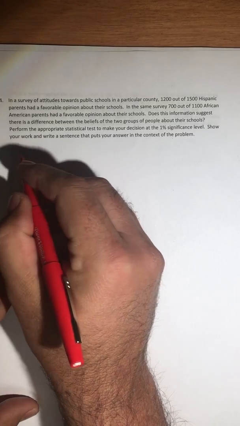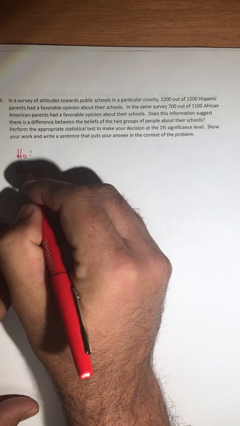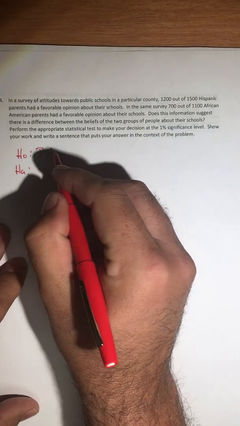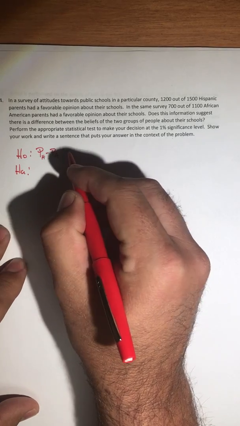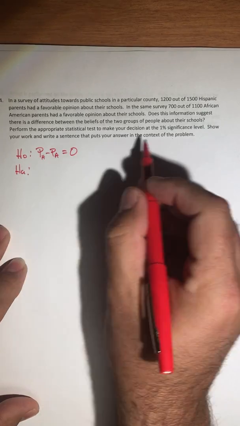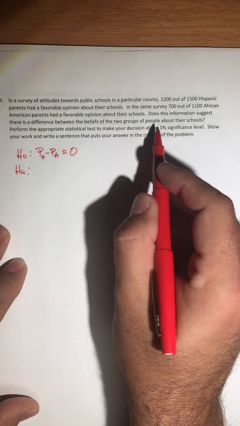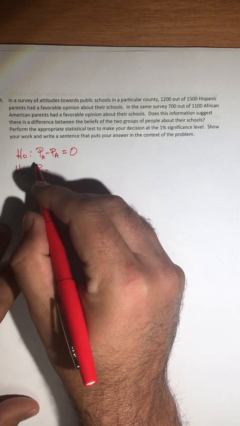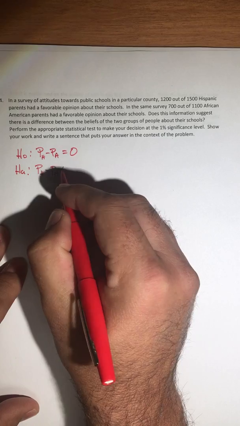All right. So what do we have? We've got the null hypothesis and the alternative hypothesis. The null is that these two groups of people believe alike about the schools. So the proportion of Hispanics minus the proportion of African Americans is equal to 0, so that they believe the same thing. The alternative is they believe different things, right? And so it says, do they believe the same or do they believe different things? So this is going to be a two-tailed test. So the proportion of Hispanics minus the proportion of African Americans is different from 0.